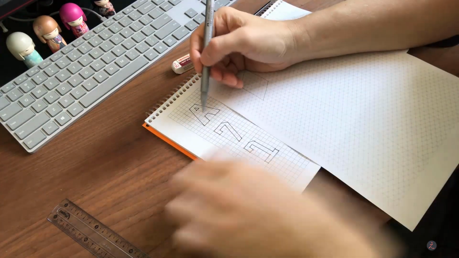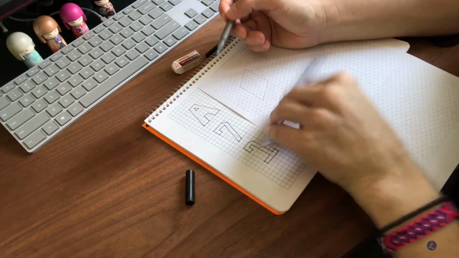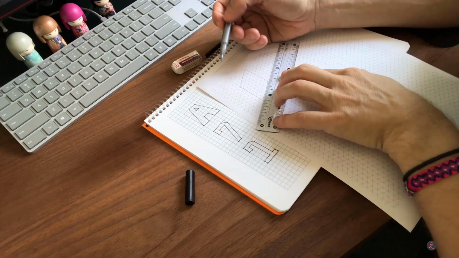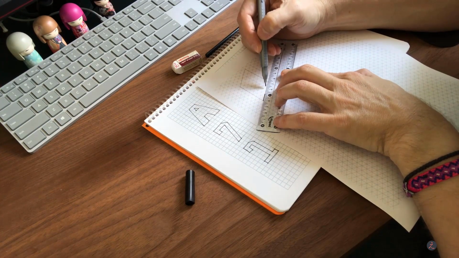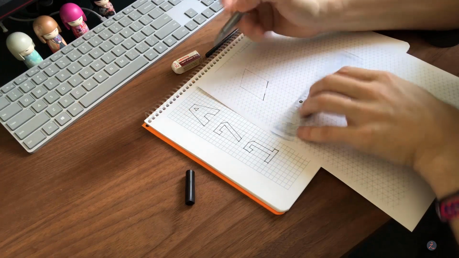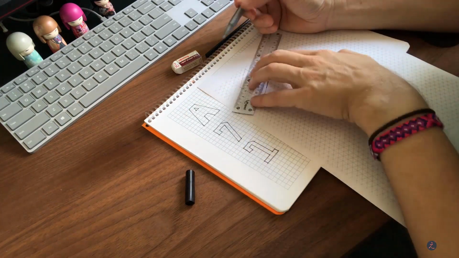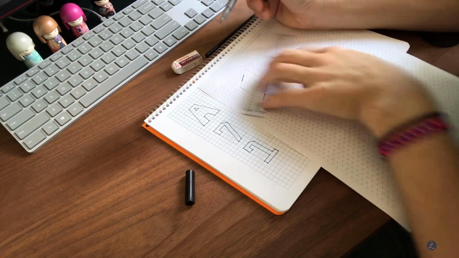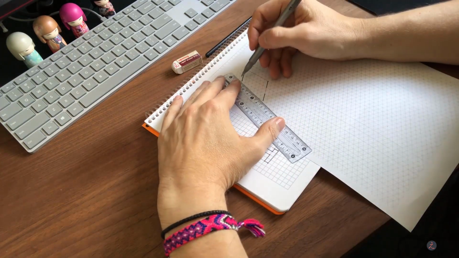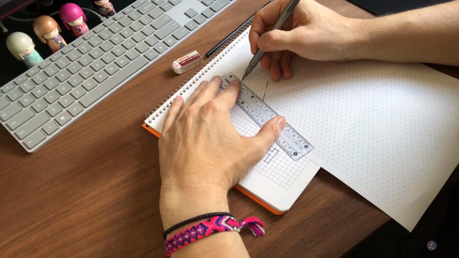Okay, so we know the A occupies those two spaces down below. Again, I'm looking exactly what I'm doing here. There are no surprises. We'll get those two spaces on top. There you go. The arrow points will connect.